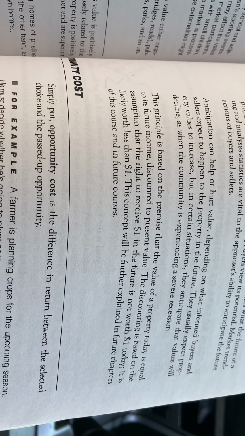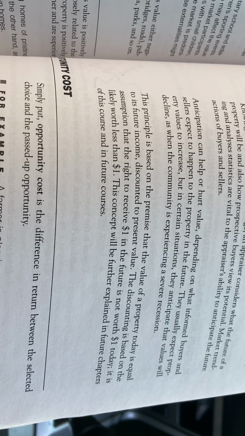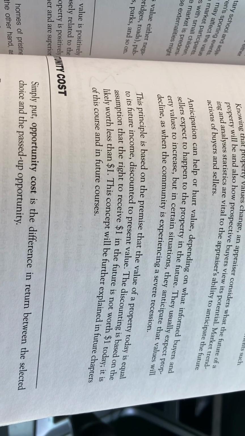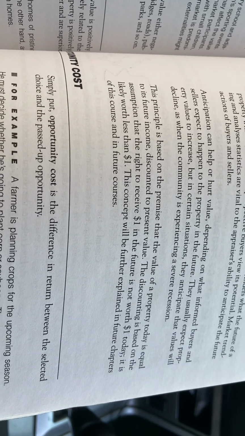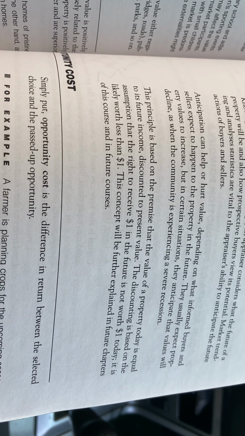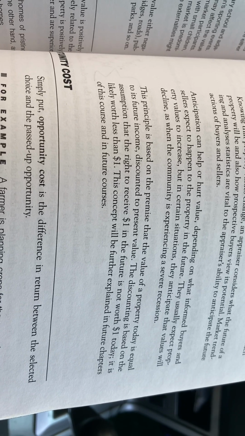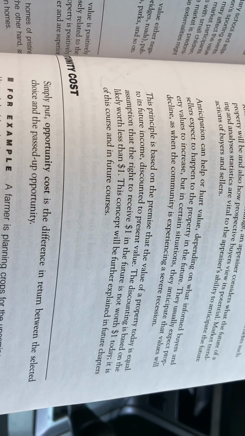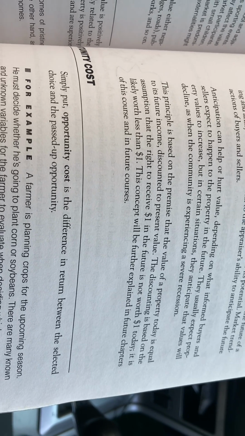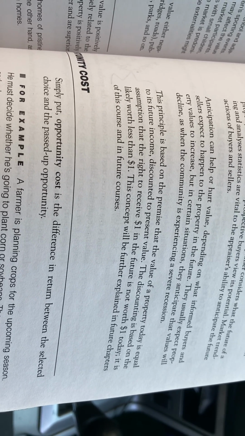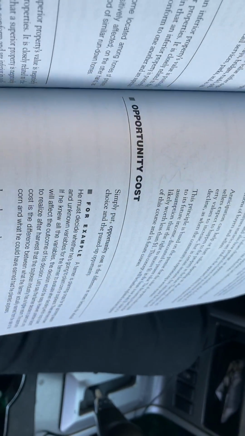The principle is based on the premise that the value of a property today is equal to its future income, discounted to present value. The discounting is based on the assumption that the right to receive $1 in the future is not worth $1 today. It is likely worth less than $1. This concept will be further explained in future chapters of this course and in future courses.